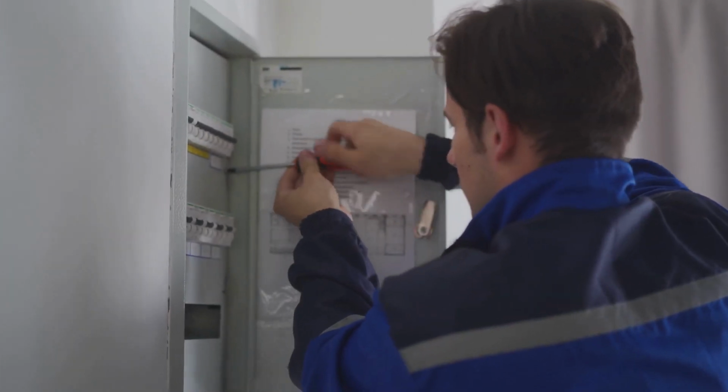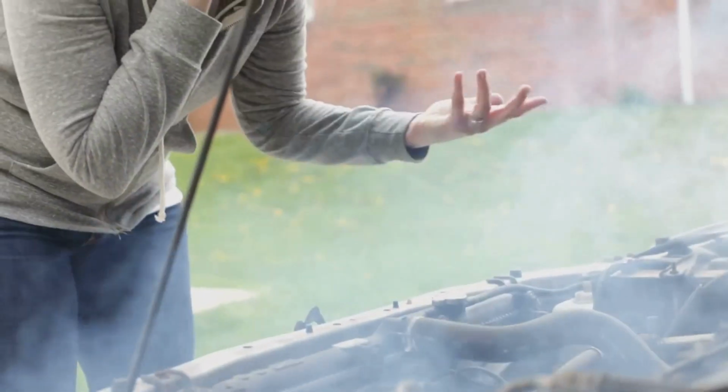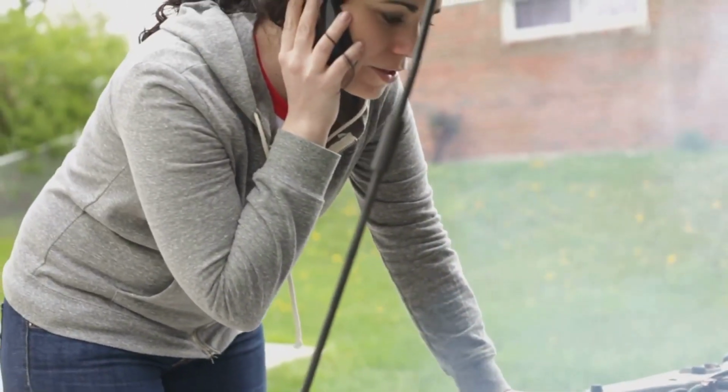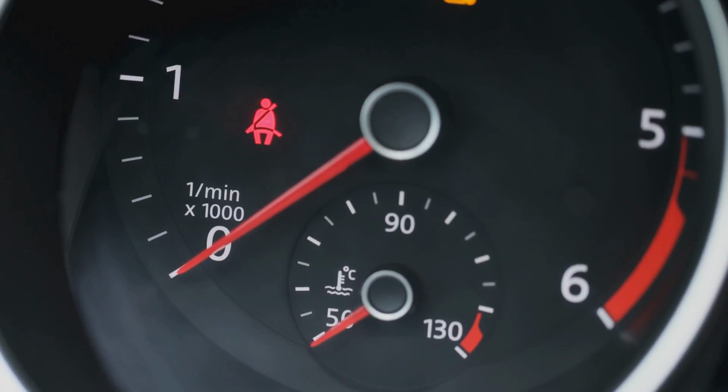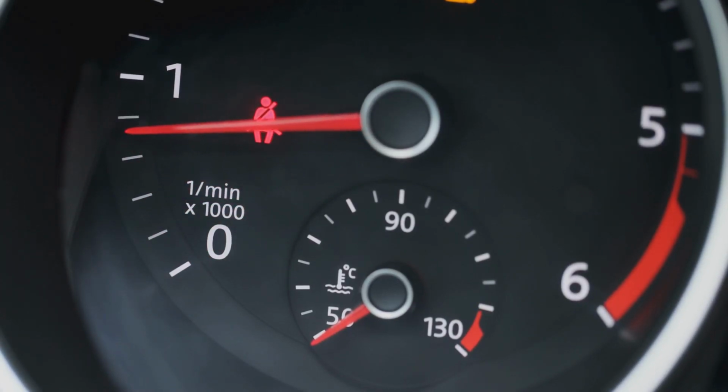Next, inspect fuses and relays by checking the related fuses and relays in the fuse box. Finally, listen for irregularities. If the light remains on or you notice extended cranking, it may be time to check the glow plugs with a multimeter or seek a professional evaluation.